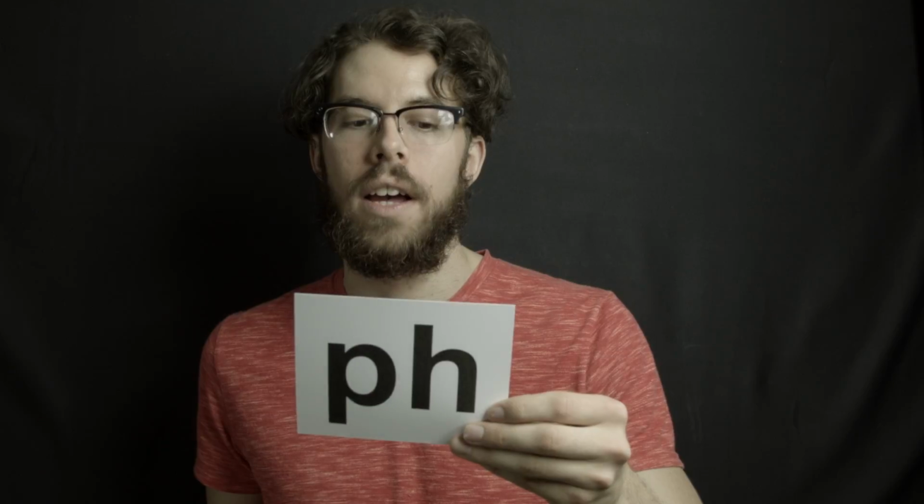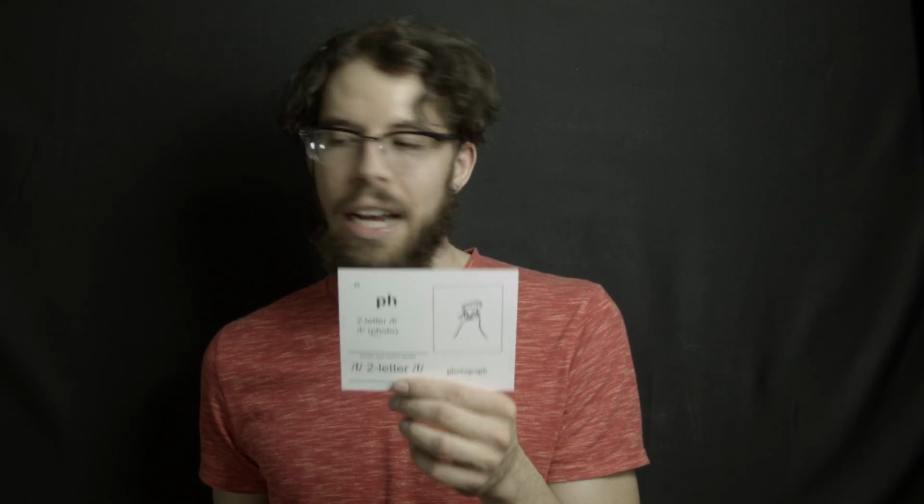Two-letter ph. Photograph. And actually, I drew this when I was very, very young, and it was actually of my grandma, and it turned out to not be a great picture. So you drew that picture? I drew this picture way back in the day.